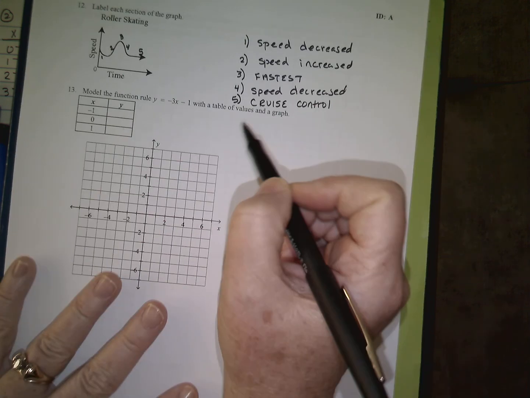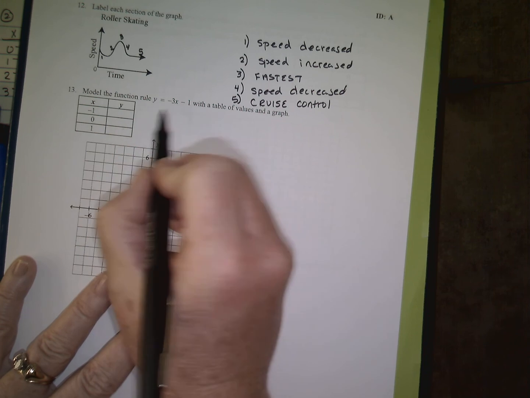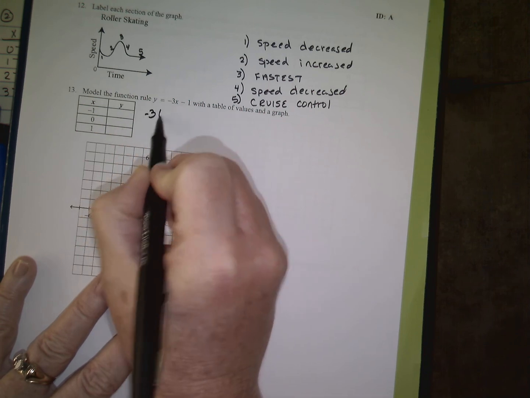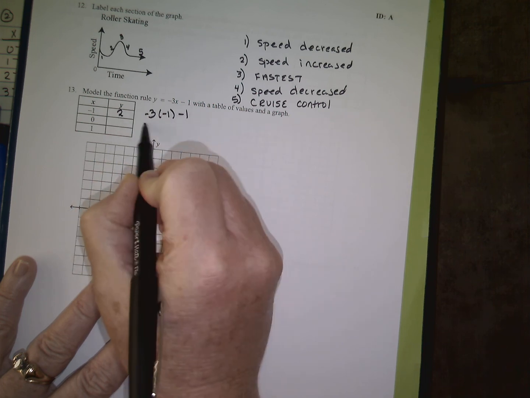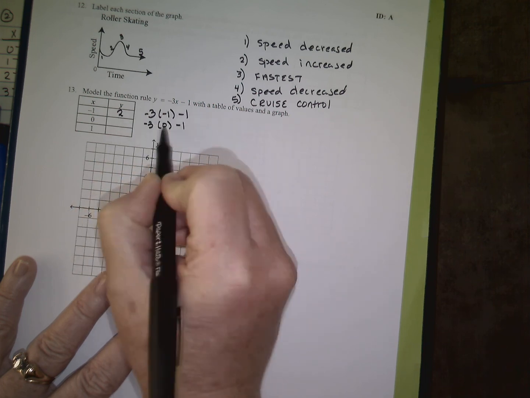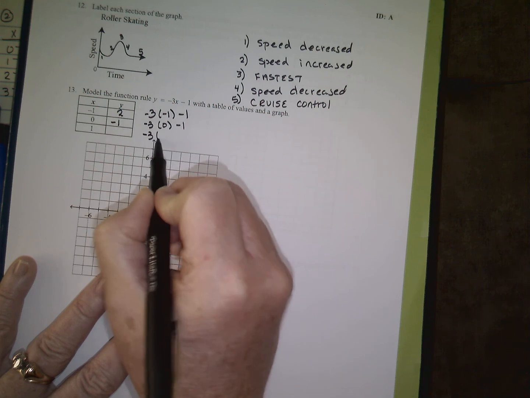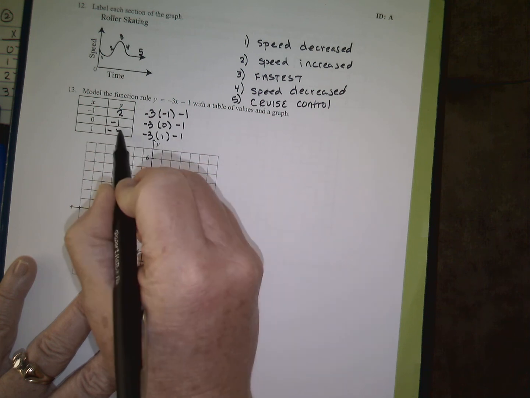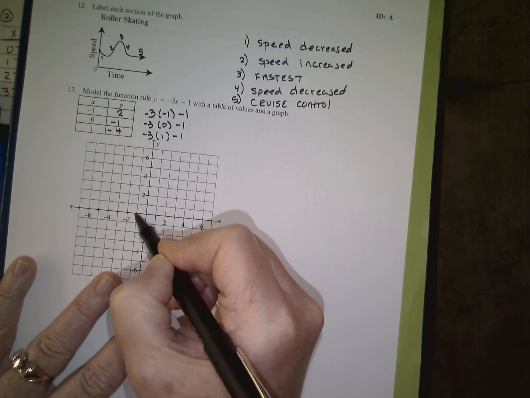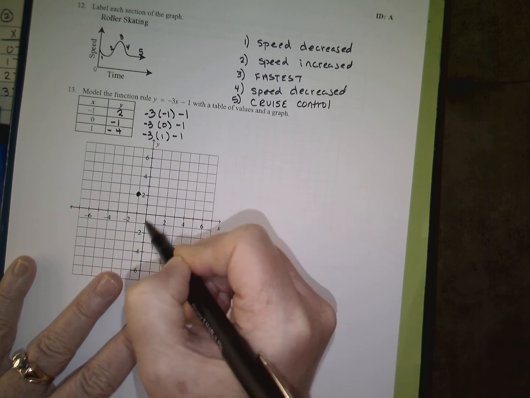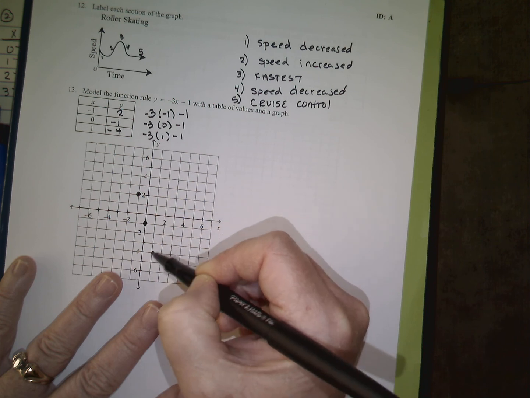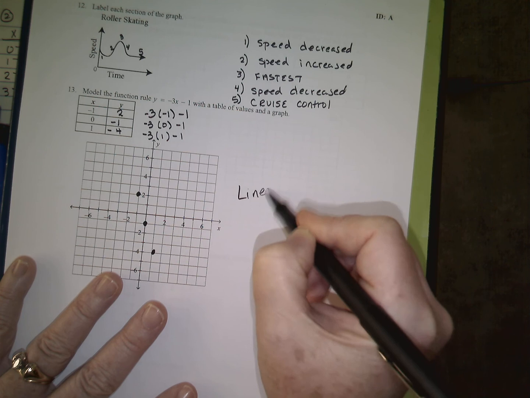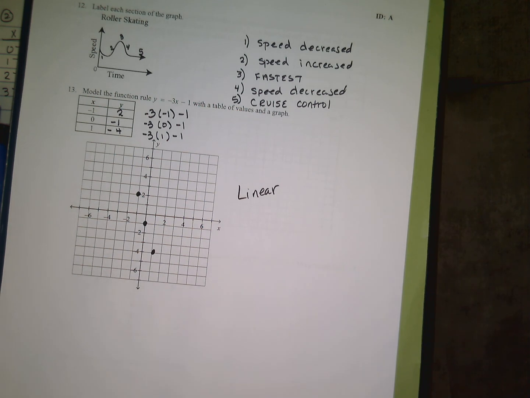13 says model this with the table of values. When you put -1 in place of x, we're going to get 3, and 3 minus 1 is 2. When I put 0 in, 0 minus 1 is -1. When I put 1 in, it's going to be -4. And then I graph it. -1, 2, 0, -1, 1, -4. Linear. I don't think it really asks you that question, but I'm glad that you know that that one is linear.